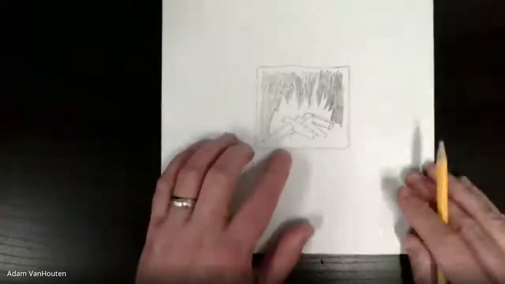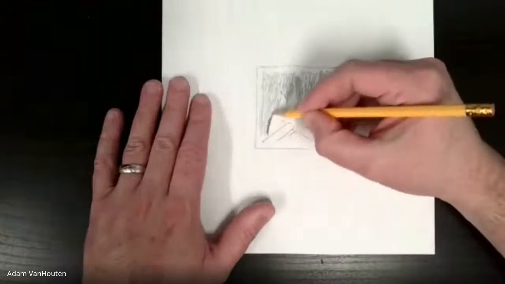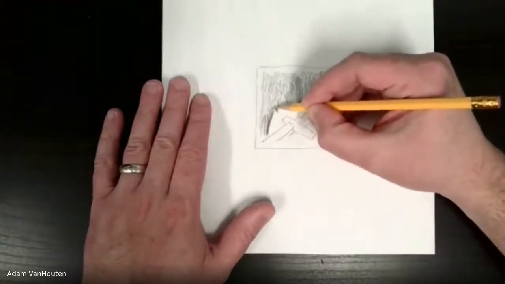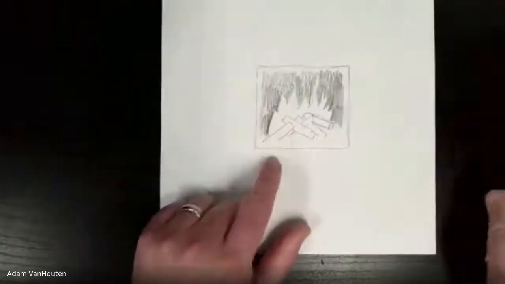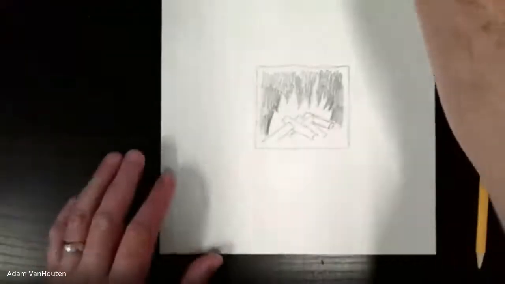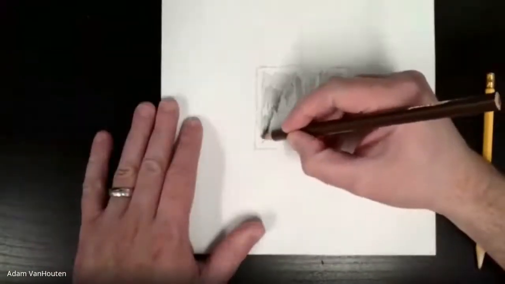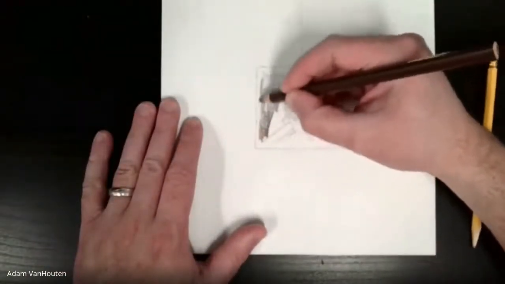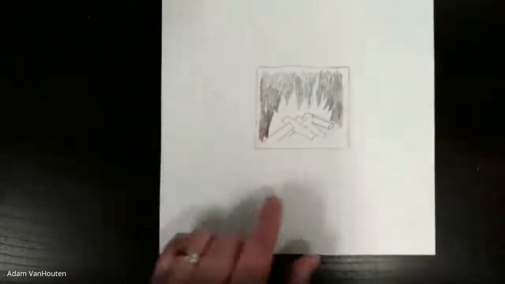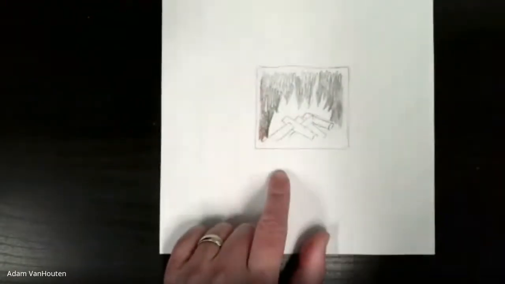Last week we did something called value, and we did that cake value. So now we're taking that value and learning how to use that with the pencil or with the color. You can always take a colored pencil too and go over that. Like if inside the fireplace was kind of brown or whatever, inside of that fireplace right there.